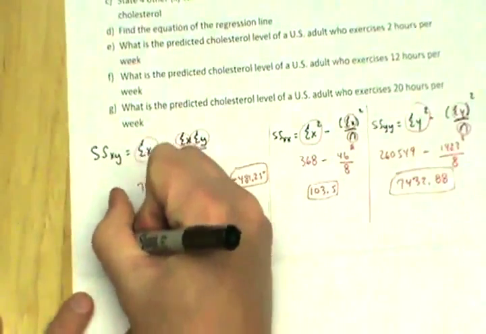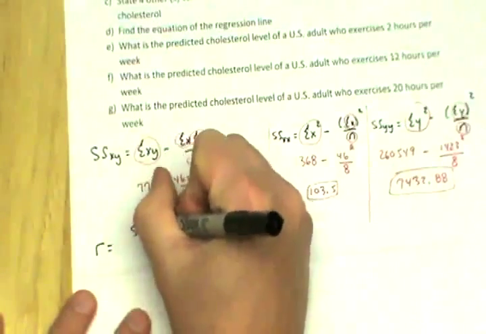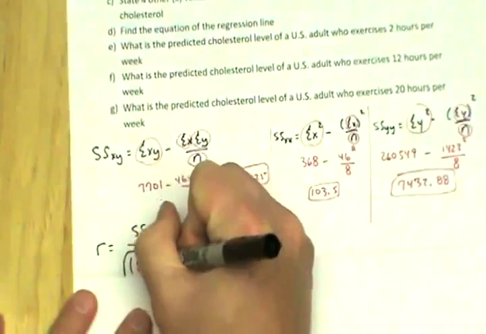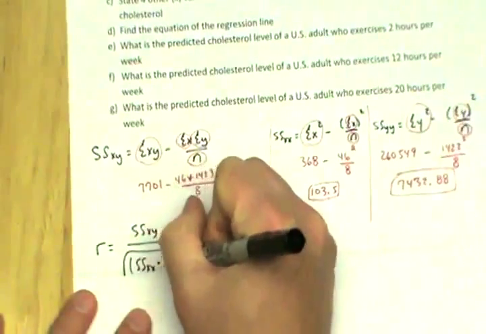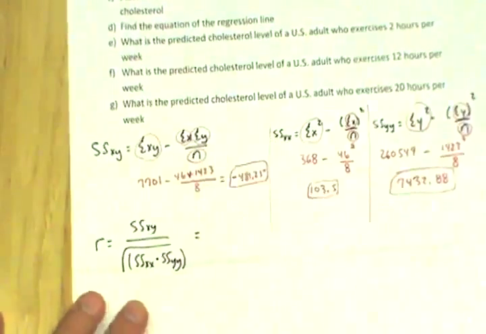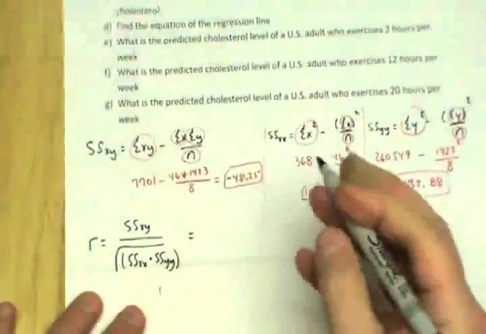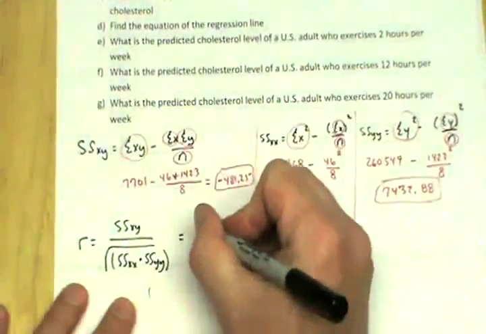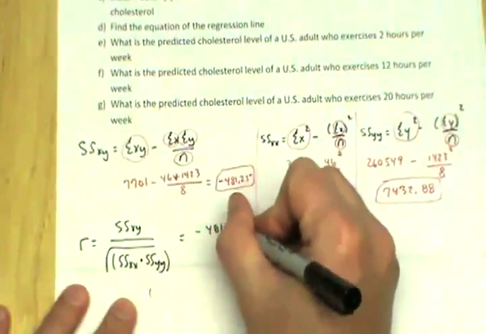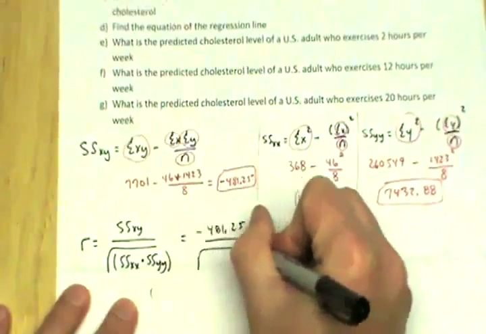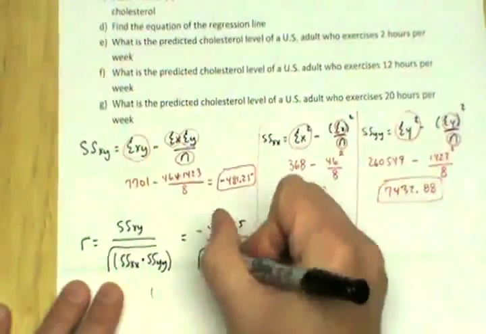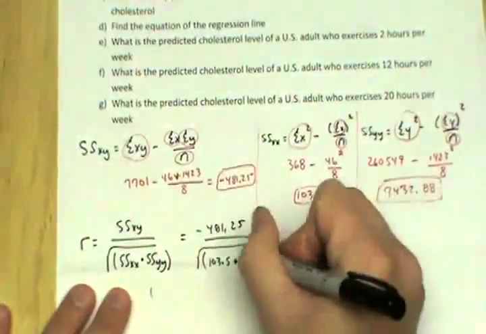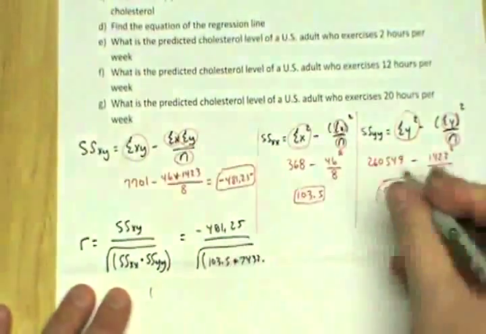So R is SS sub xy divided by the square root of the quantity SS sub xx times yy. And that's on your formula sheet. So now we're going to fill in each of these three values that we just calculated. SSXY is negative 481.25. We're going to divide that by the square root of xx, which is 103.5 times 7432.88.